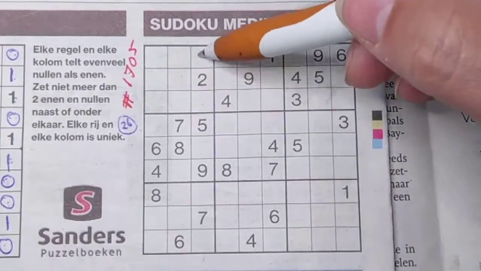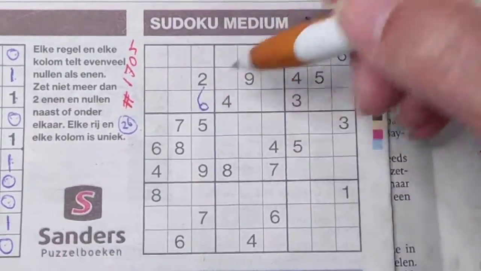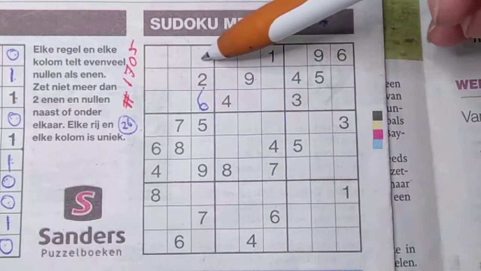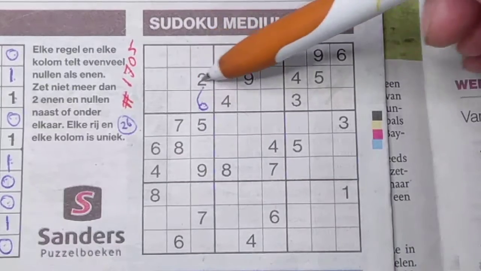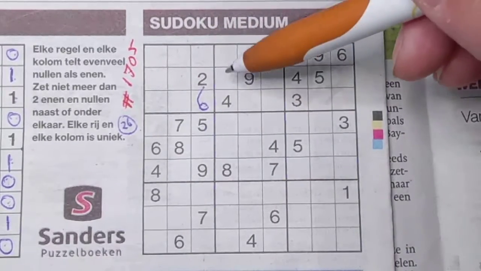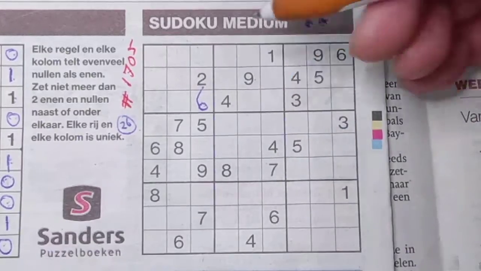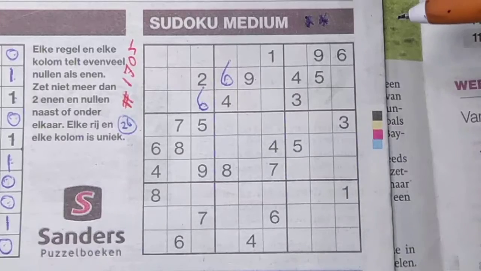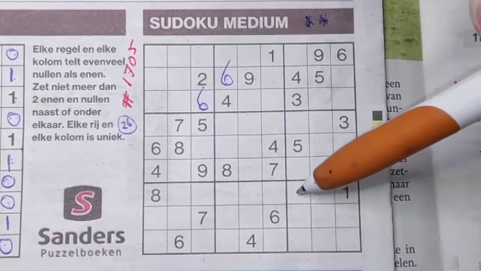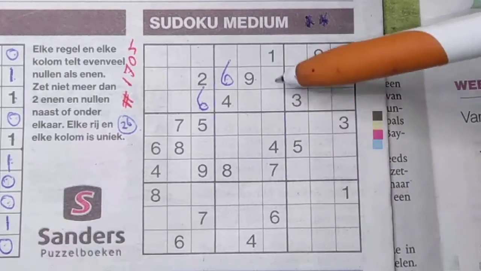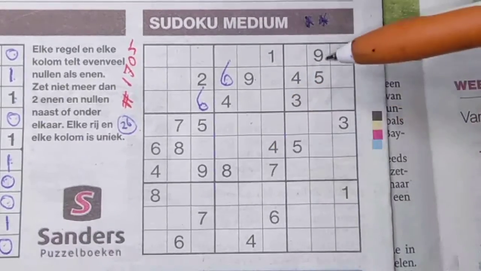We see there 6, so no 6 there, 6 should be here. 6 in the third row, 6 in the first row. So in the second row, the only 2 places for the 6 should be here or there. We see here 6, no 6 there, 6 should be there. Then I cannot continue with the 6, I believe.